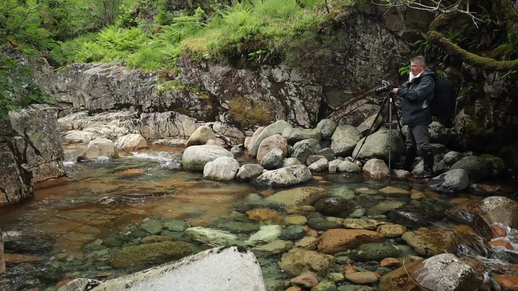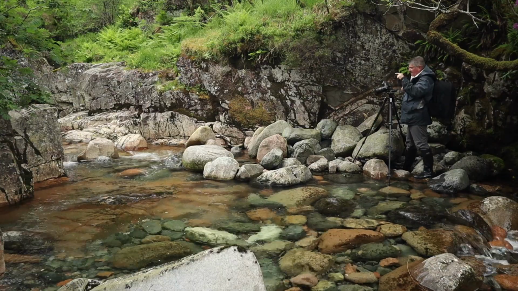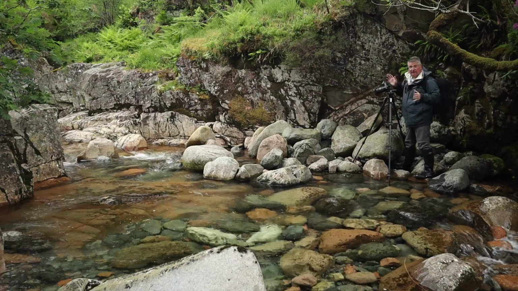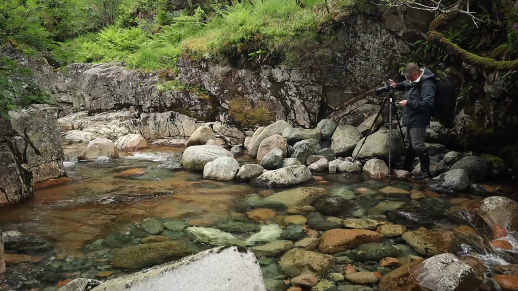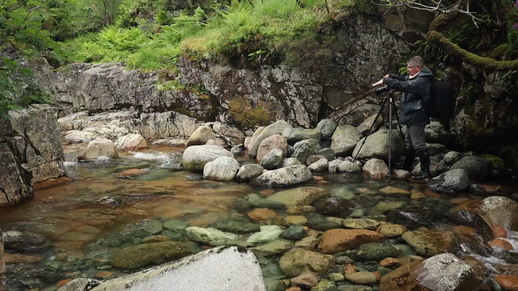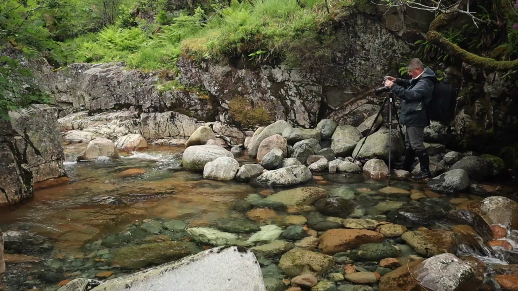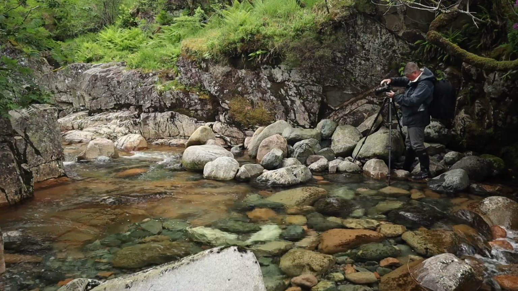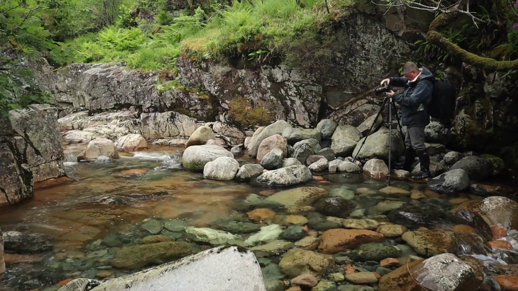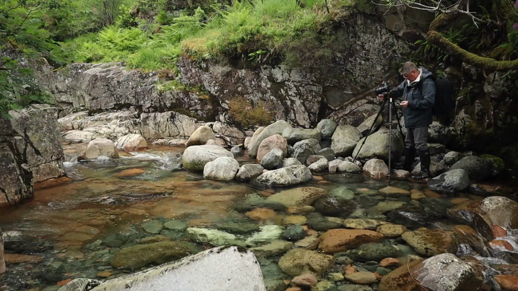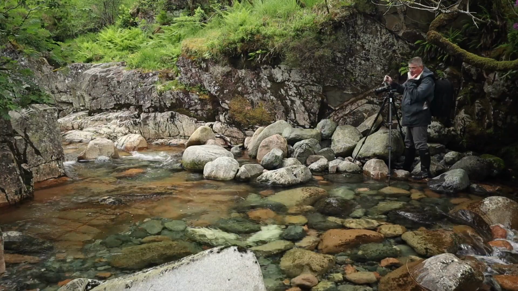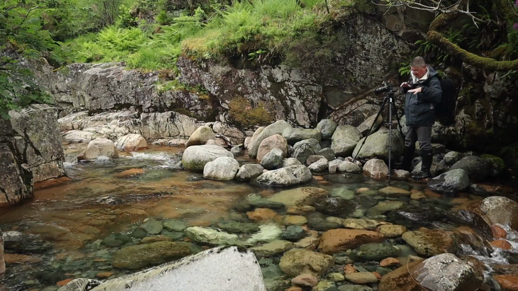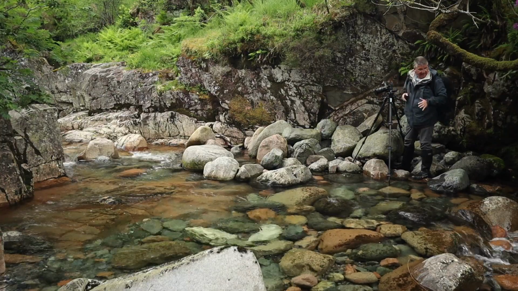Other than I might move a wee bit closer just to get a close-up shot of the falls. So at the moment, I've got all these rocks in front of me in the foreground, and the waterfall looks pretty small. So I'm just double checking again where I've positioned the polarizer, because I don't want a lot of reflections in the water, because the water's so clear.